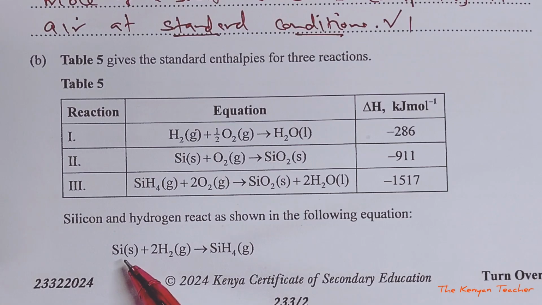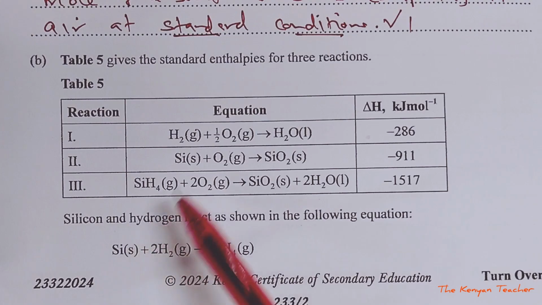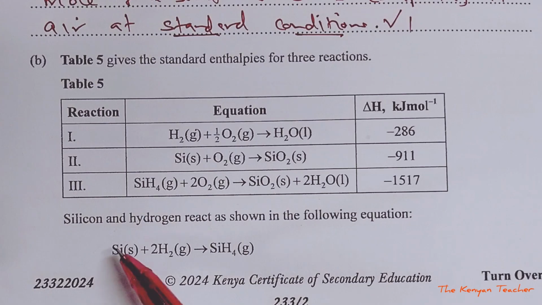And then, according to Hess's law, we are supposed to draw an energy cycle diagram using the 4 equations. And in that video that I've just mentioned, we said that the simplest thing to do is to examine the 4 equations and identify one that is able to be used to derive the other 3.